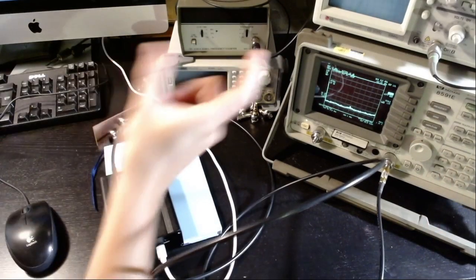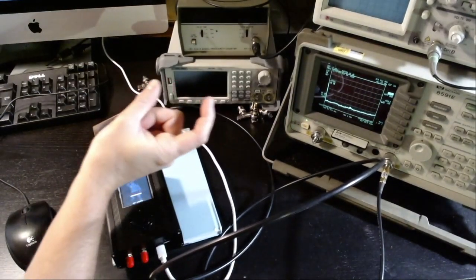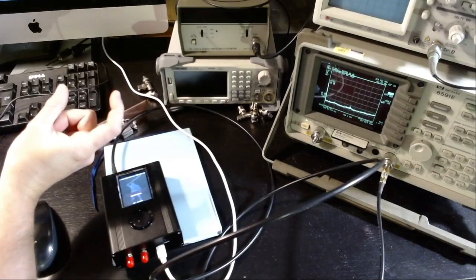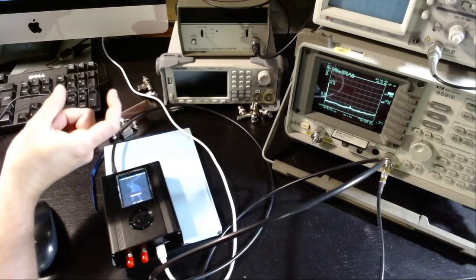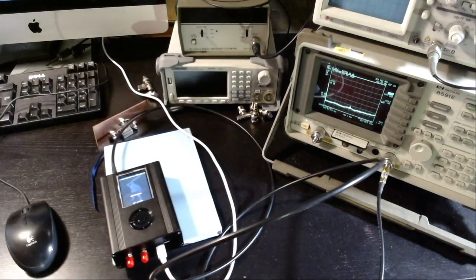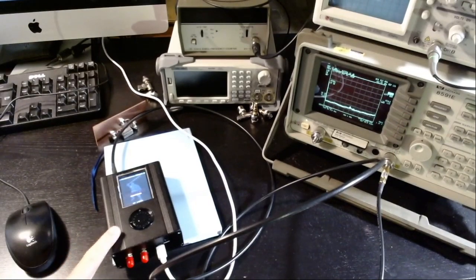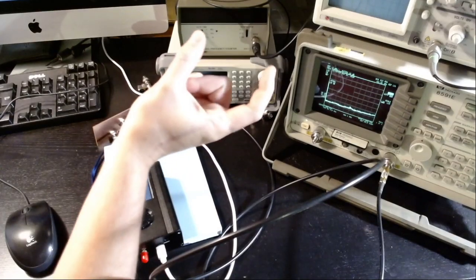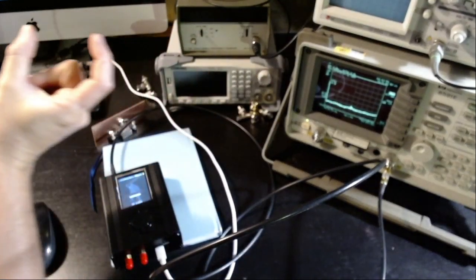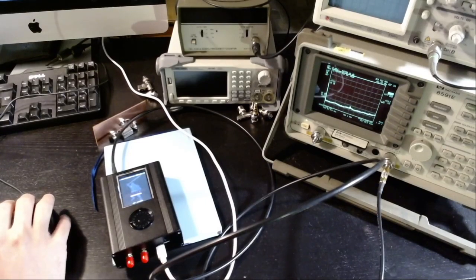So the idea would be to use a mixer to down convert the 2.4 gigahertz band, for example, to 1.4, where this spectrum analyzer could look at. For that I would need a mixer and a signal generator, like the HackRF, capable of producing 1 gigahertz, because we are getting a shift of 1 gigahertz from 2.4 to 1.4 gigahertz, so just a 1 gigahertz shift.